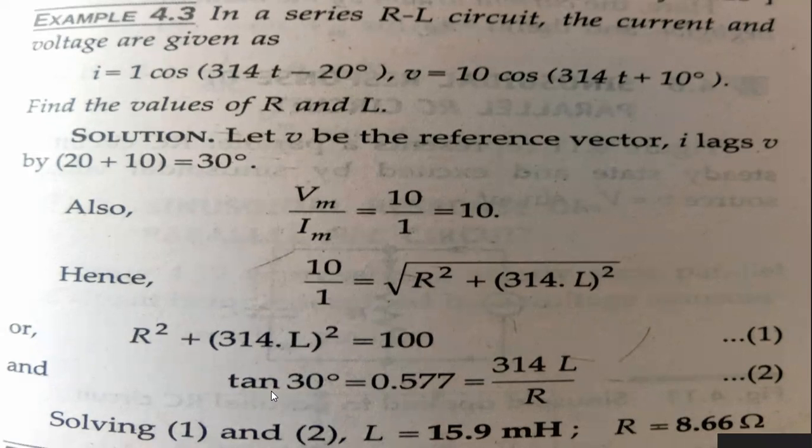Now come to the point of how you can find the angle of 30 degree. You can find tan 30 degree, which is nothing but 0.577. What is this situation? This is again 314 L divided by R. For the angle, which is equation number 2, you can treat it as tan 30 degree, which is equal to omega L by R. So by solving equation number 1 and 2, what is equation number 1? That is R square plus this one.